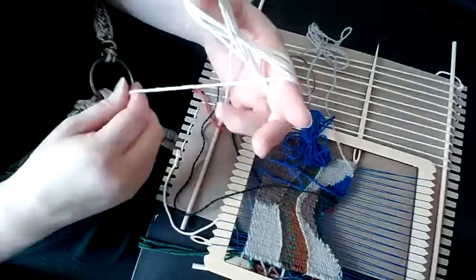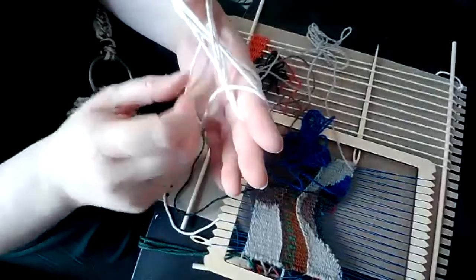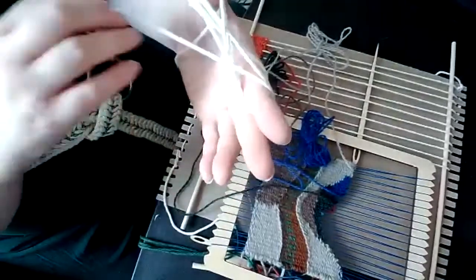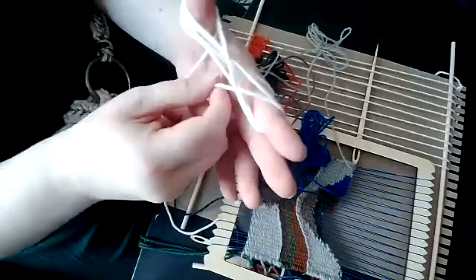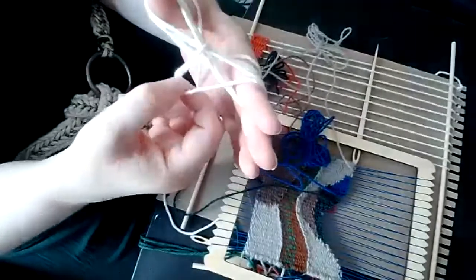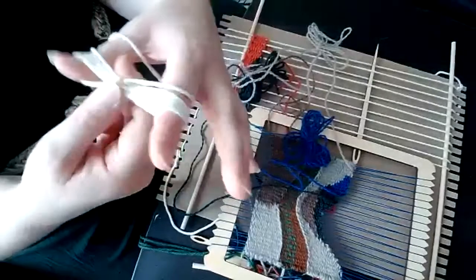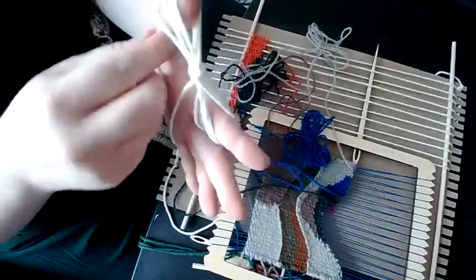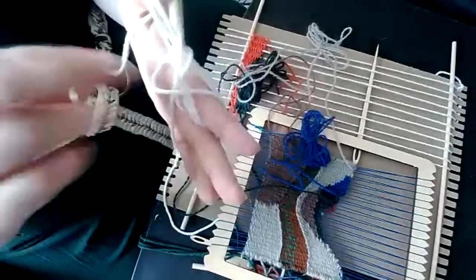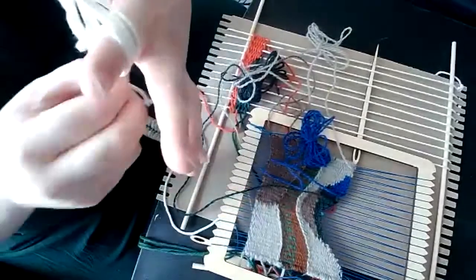Okay. And so then I'm going to take, I always mess this up. I'm going to take this end, I'm going to pull it back and then through the loop. Actually, I should have incorporated that end in there too. There we go.